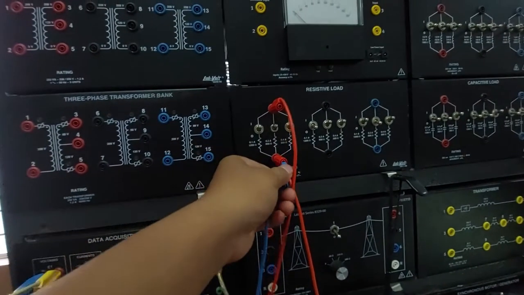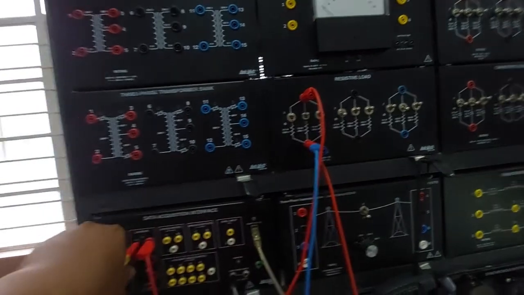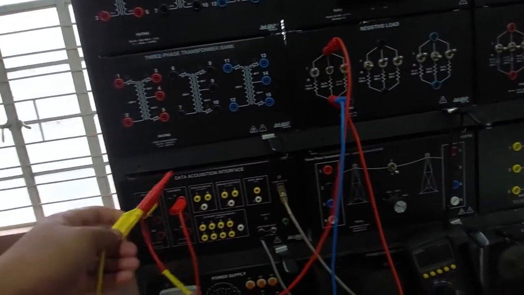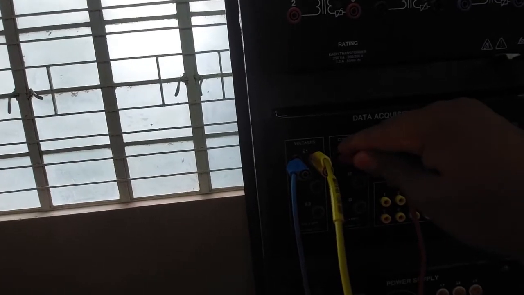Therefore, I have removed my previous connection of my voltmeter and reconnected it, wherein my objective is to connect my voltmeter directly parallel to our load in order to measure the voltage that is coming from our supply to the load, or our load voltage.